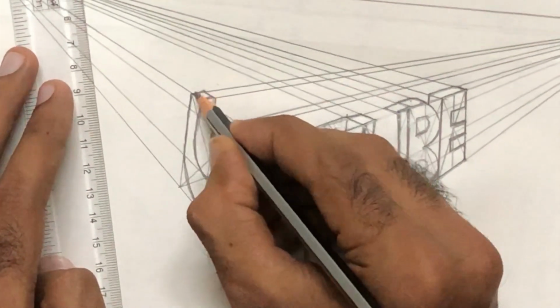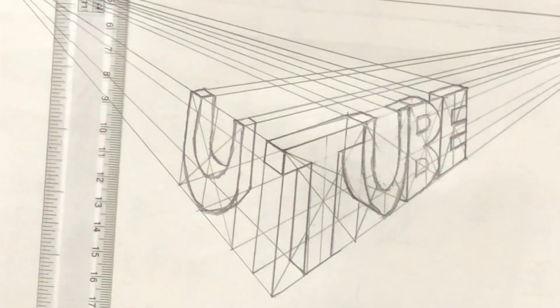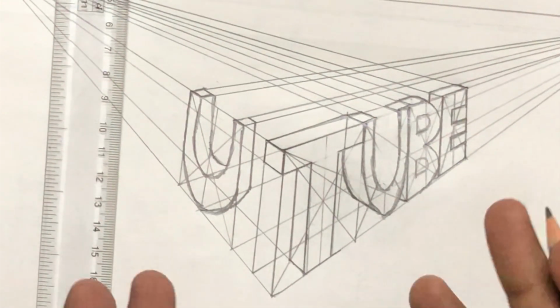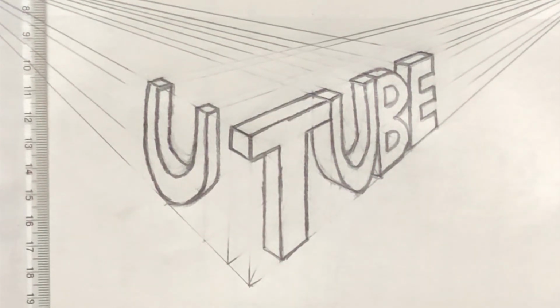Understand the perspectives before drawing. So from here, this will be looking like this and like this. I will erase everything, the lines, and will show you the final output. So finally, this is the output of the text using 2-point perspective.